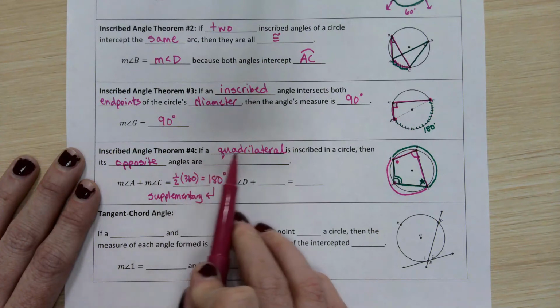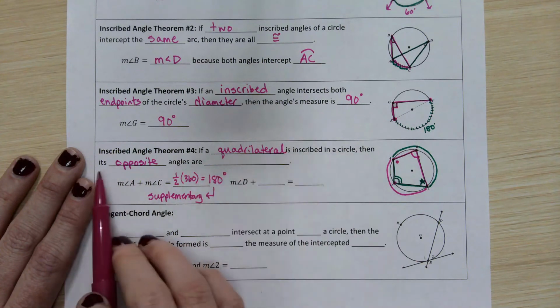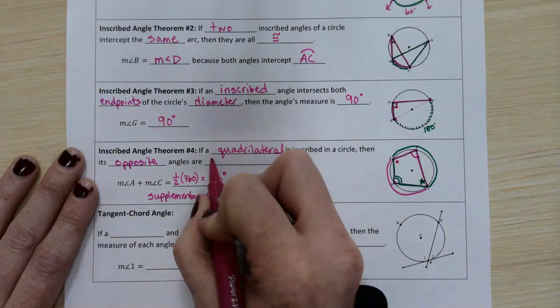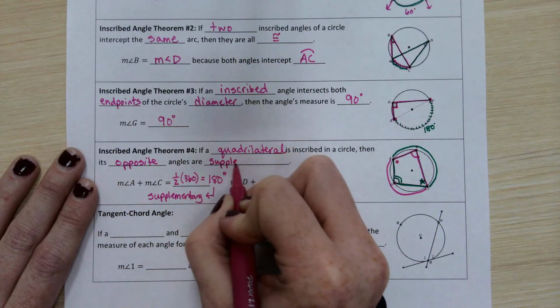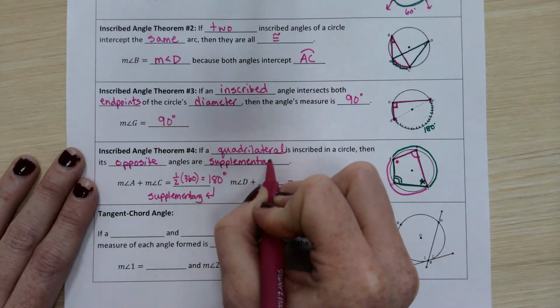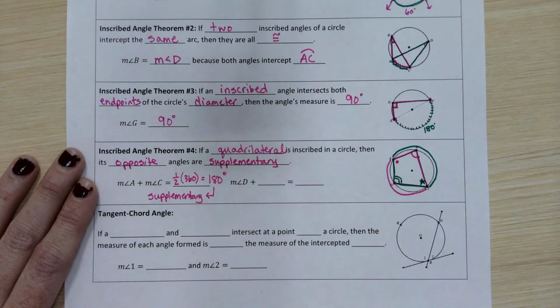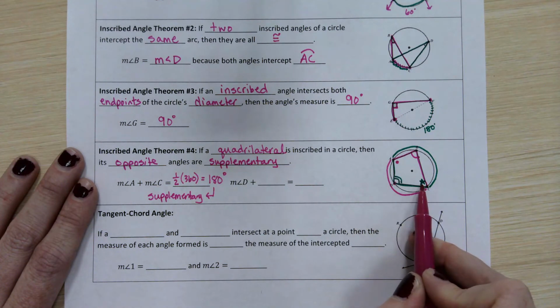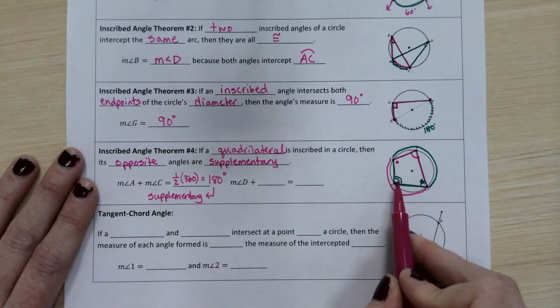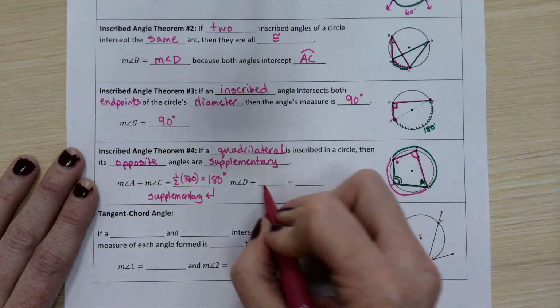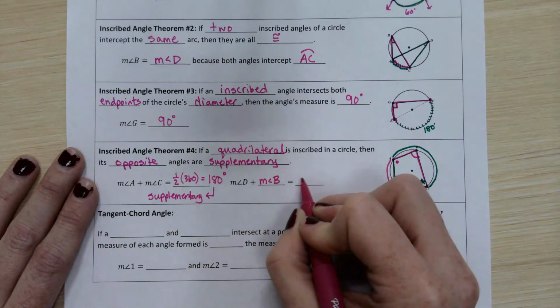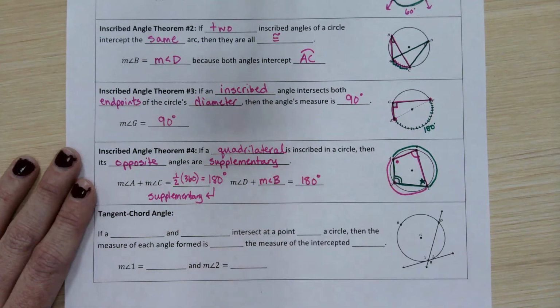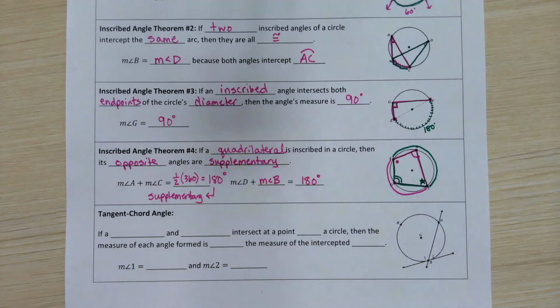So that's the conclusion of this theorem. If a quadrilateral is inscribed in a circle, then its opposite angles are supplementary. They add up to be exactly 180 degrees. So it works for angle A and C. Those are not the ones I used. And it also works for the ones I used, angle D and angle B. So two sets of opposite angles which are supplementary in any kind of inscribed quadrilateral.